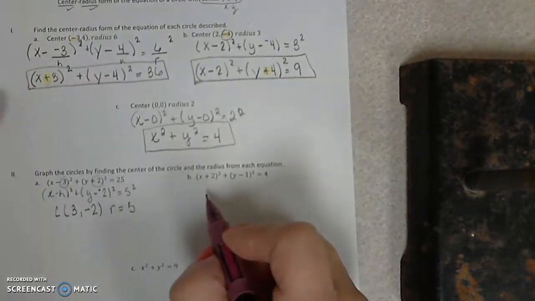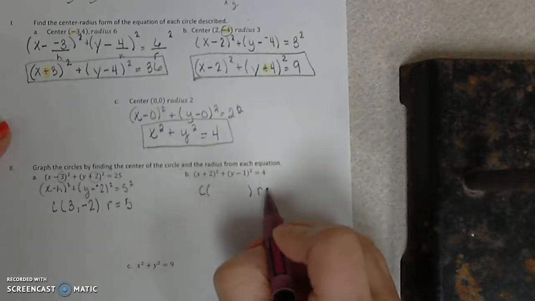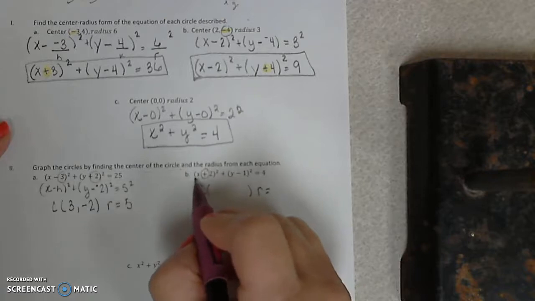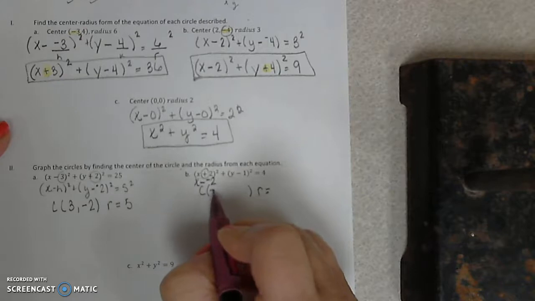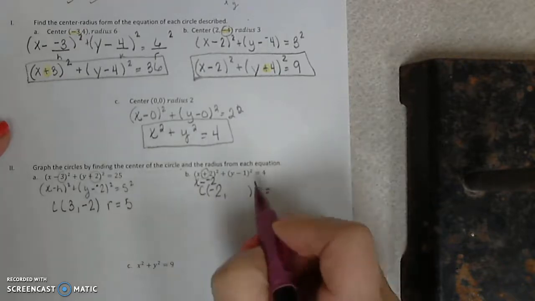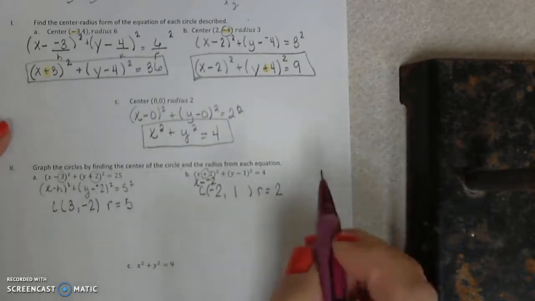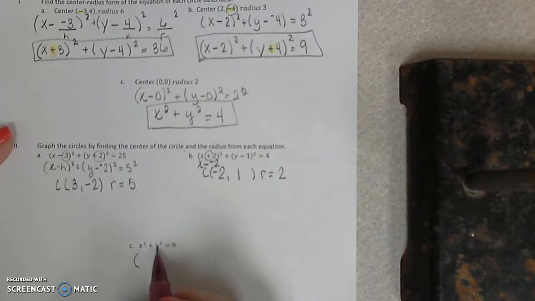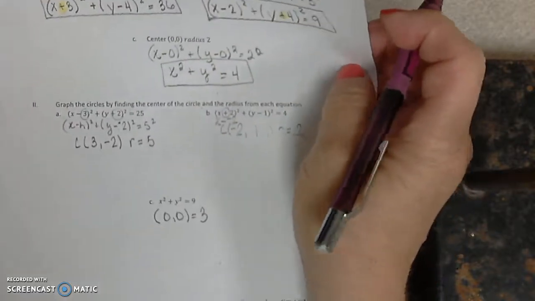Let's go over here and go ahead and find my center and our radius. Well, here I've got another plus sign, so according to the equation, my H is going to be negative 2. Here, my H is 1. Here, my radius is 2. And we already know that this one, apparently, with no H and K, is going to be centered around the origin. So we've got all the important information.